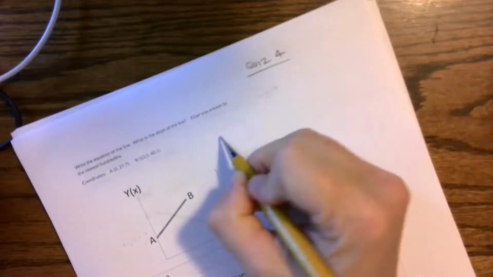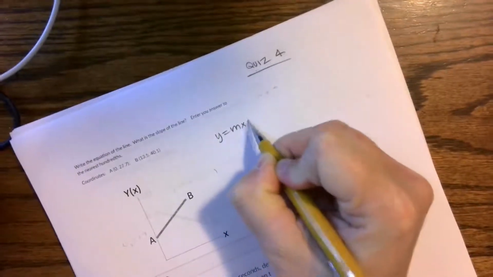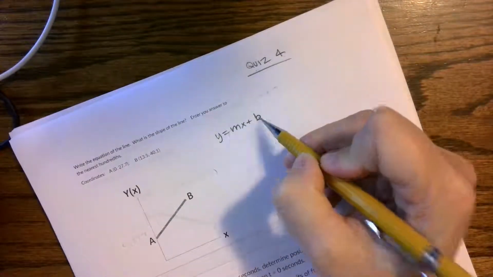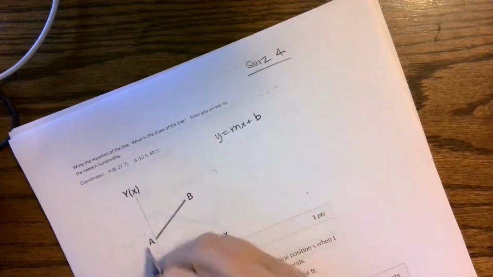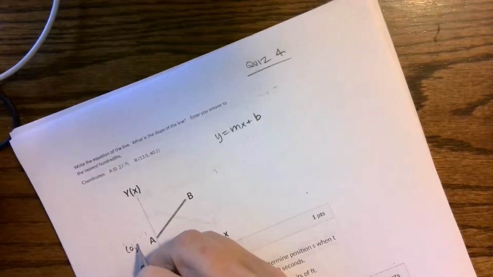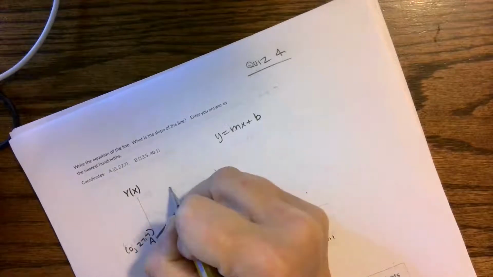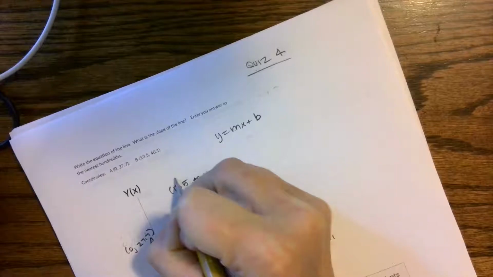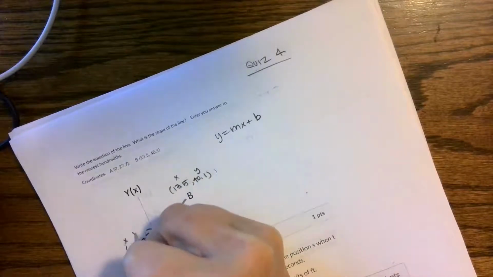So the first question is slope of the line and the equation. So that's the equation of the line. B is the y-intercept, M is the slope. So I have values of 0 and 27.7, 13.5, 40.1. This is x, y, x, y.